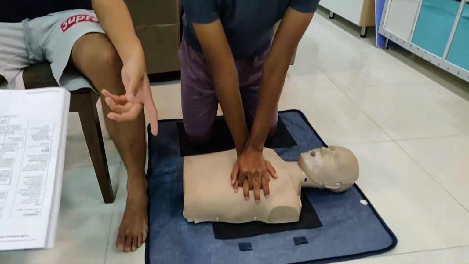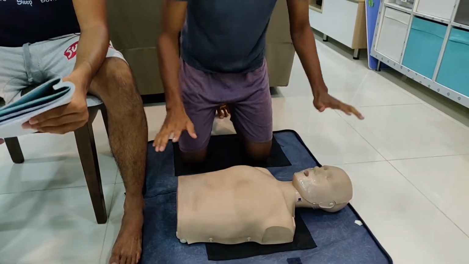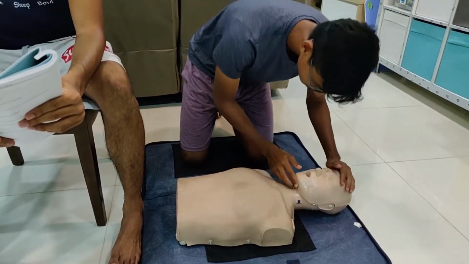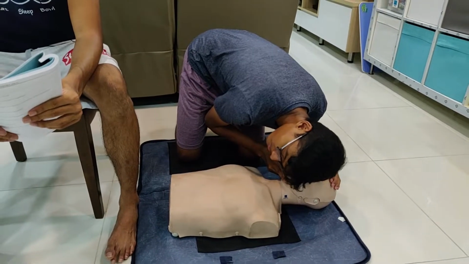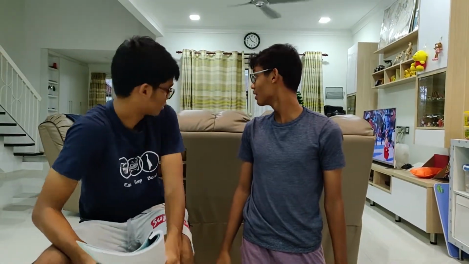Alright? So, just say Nikhil is doing CPR, and then suddenly the judge says, casualty coughs, or casualty opens eyes. Are there any signs of life? So you must look, listen, feel again, and the judge will say, yes, there are signs of life. Okay. And so once the casualty has regained breathing, what do you put him in?